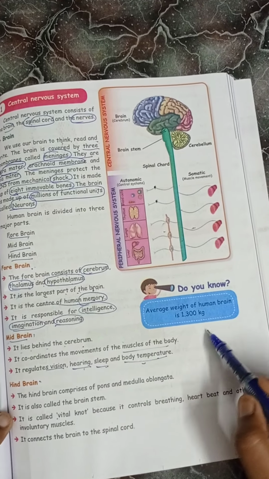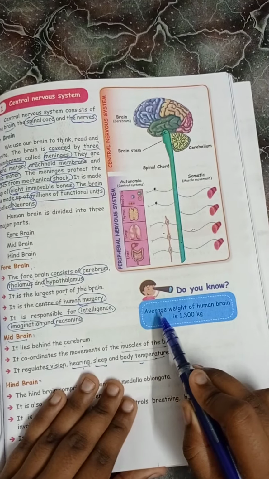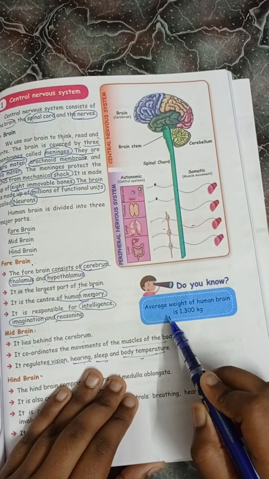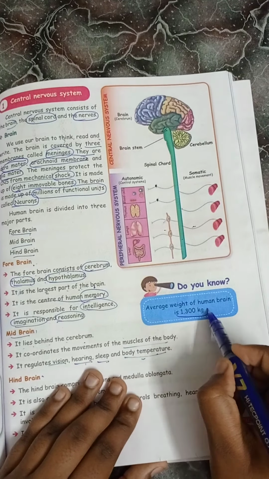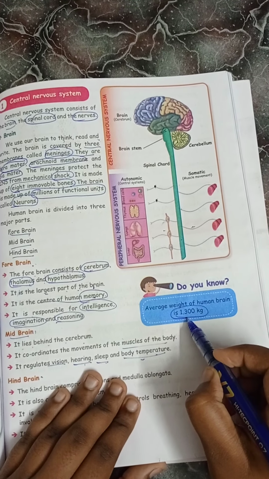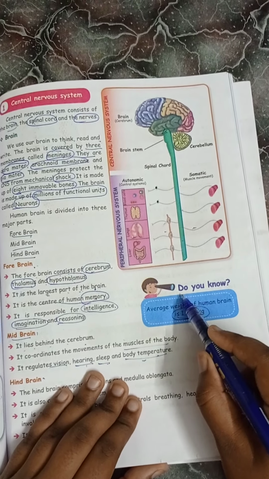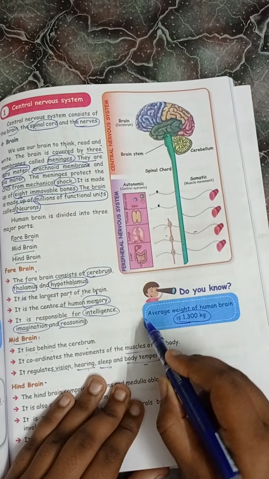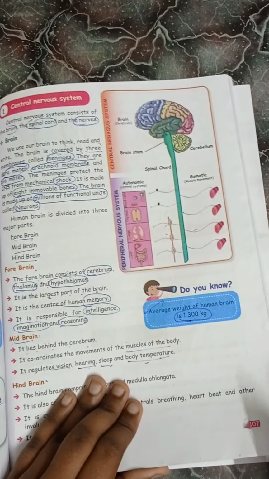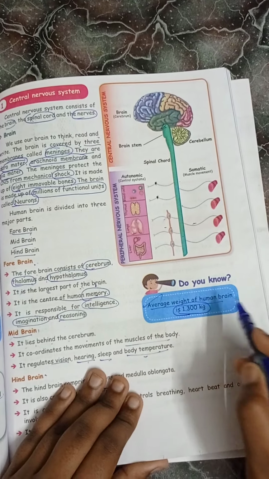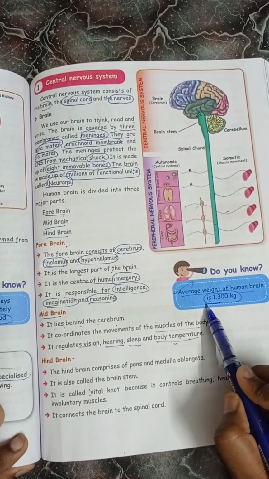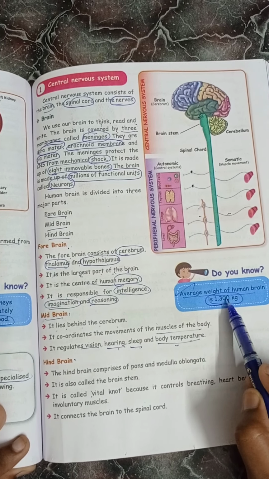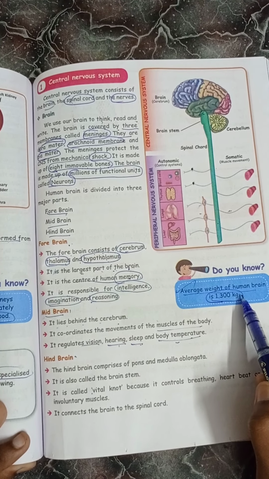Okay, children, we will see the "Do you know?" The average weight of the human brain is 1.300 kilogram. I already told you children, each and every "Do you know" is very important for our higher studies. Read it thoroughly, children. The average weight of the human brain is 1.300 kilogram.